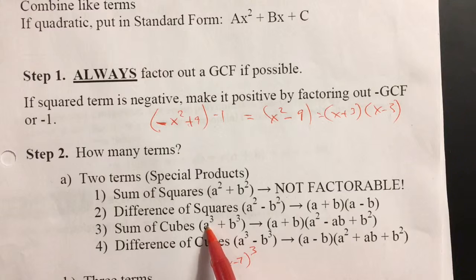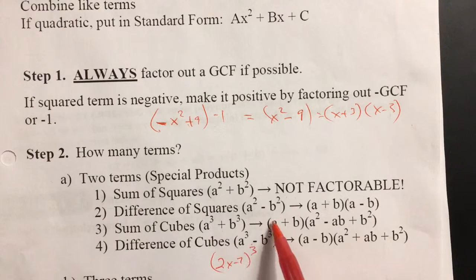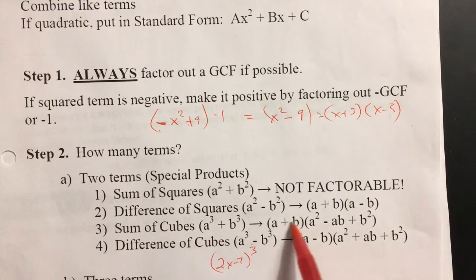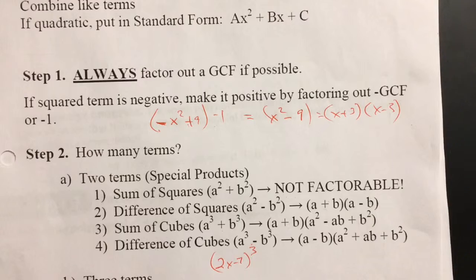But look how each of these is cubed, not just the binomial. So you have a plus and a minus. And what you do is you just put whatever you have for A or B into these places here and simplify from there. When you're doing these sum of cubes or difference of cubes, these trinomials will never reduce through inverse FOIL. You're pretty much stuck with that.